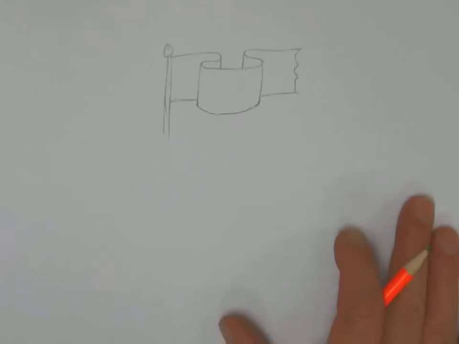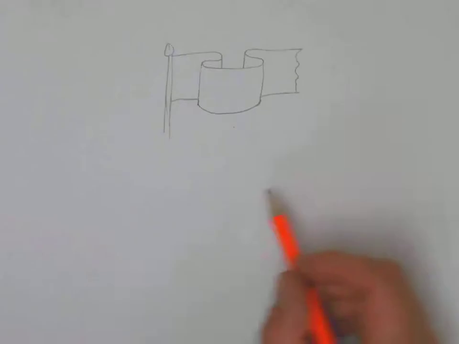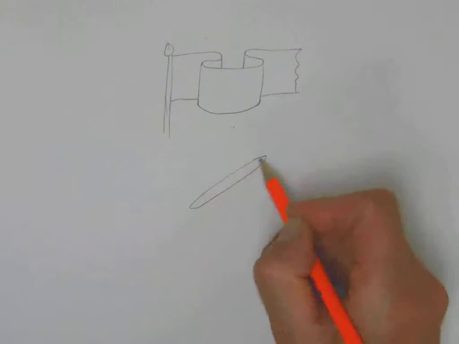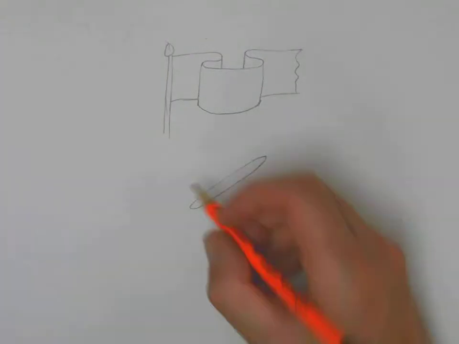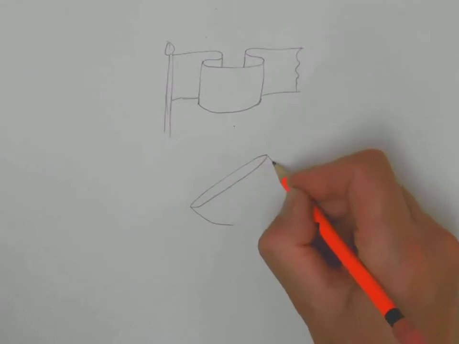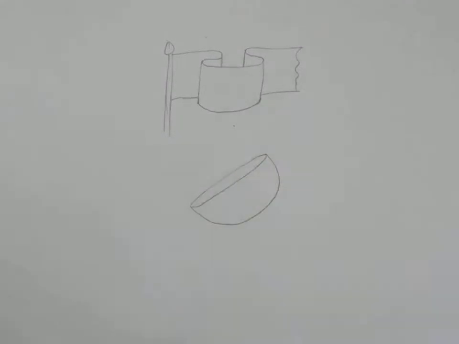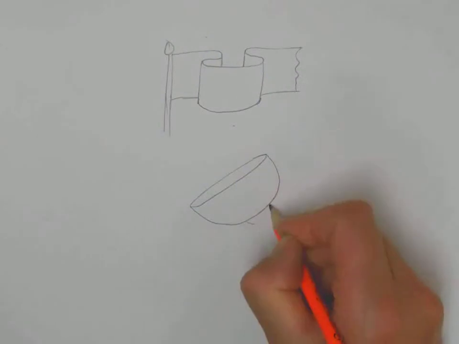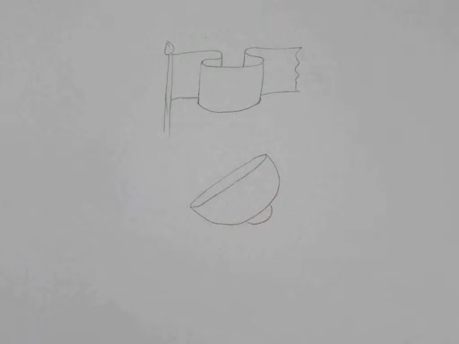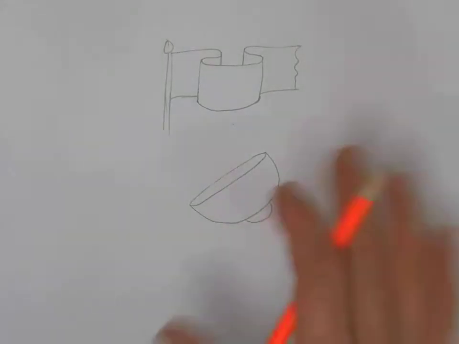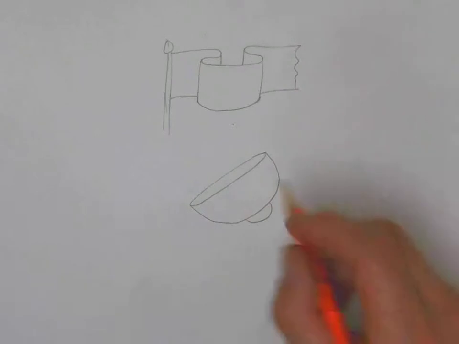The next one is going to be a satellite, and I start out with a sideways oval, kind of nice and tight with the oval. You don't want it too big. And then I'm going to cup this by just adding this curving line, just like that. And then I'm going to put this other cup-like shape, and that's kind of for the satellite to rotate.